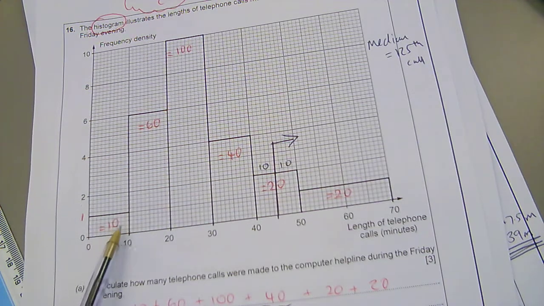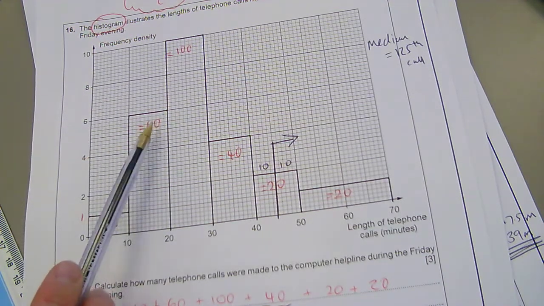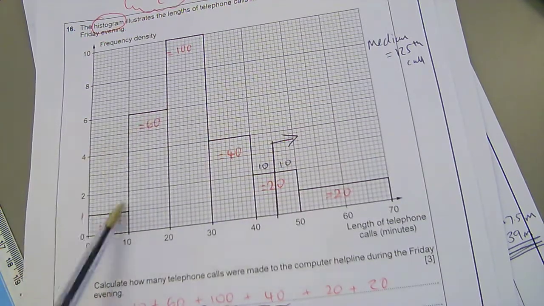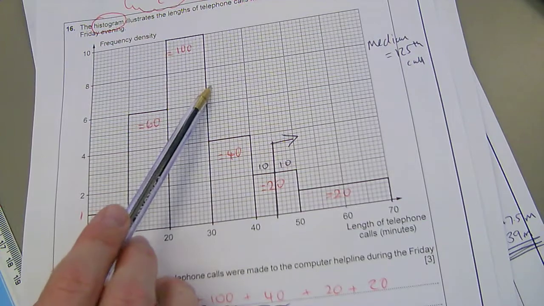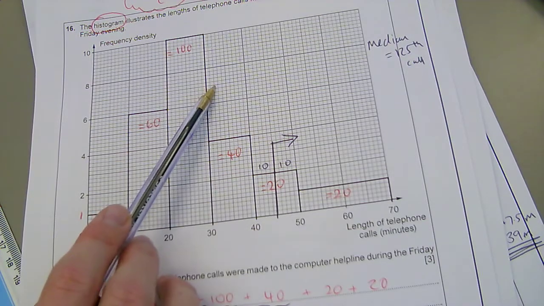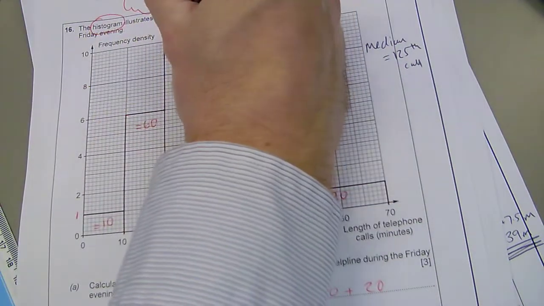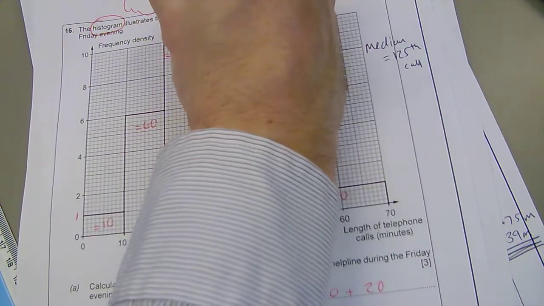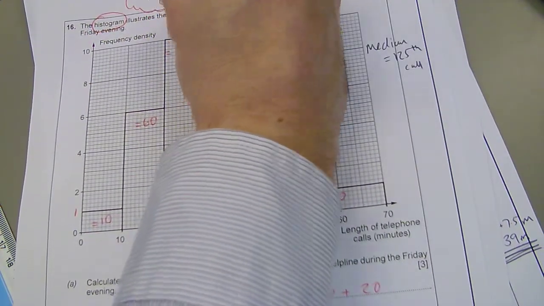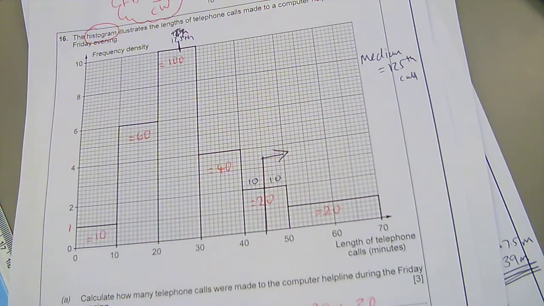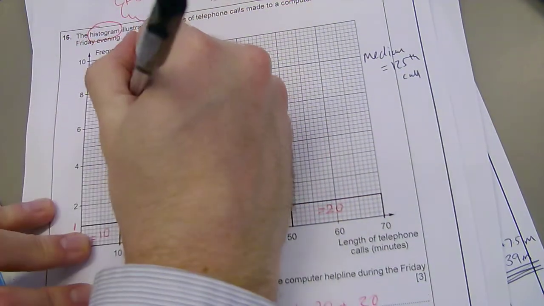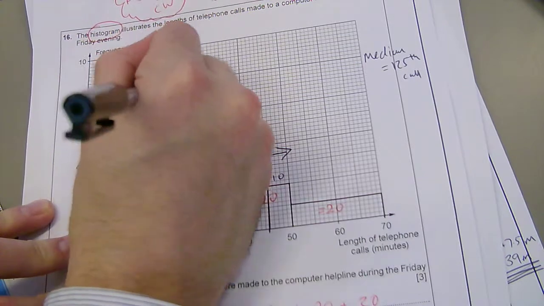So up to 10 would be here. Up to 60 would be here. No, it wouldn't. Up to 70 would be here because I've already had 10. And then it's 170 by the end of this bar. So that's no use. So the 125th person had to be in here somewhere. Okay? Let me write that bit. Need the 125th. Okay? Now, I know that 70 people have already been taken up to here.